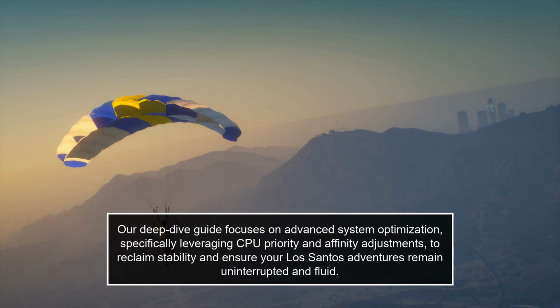Our deep dive guide focuses on advanced system optimization, specifically leveraging CPU priority and affinity adjustments to reclaim stability and ensure your Los Santos adventures remain uninterrupted and fluid.